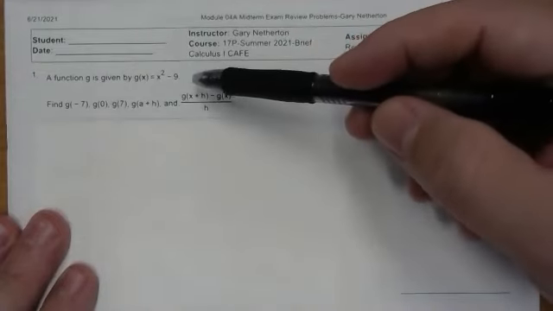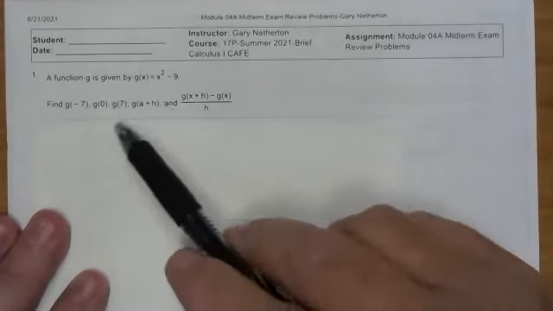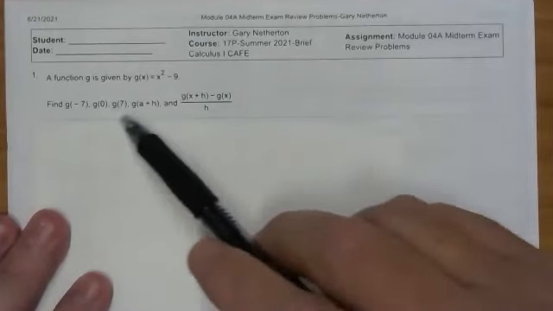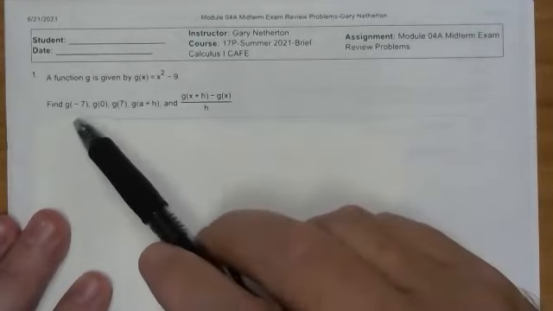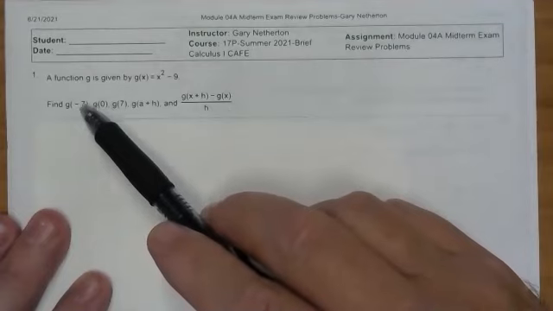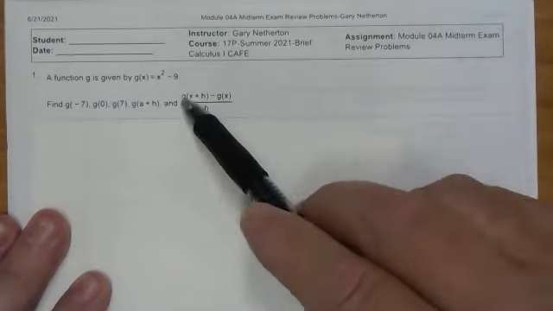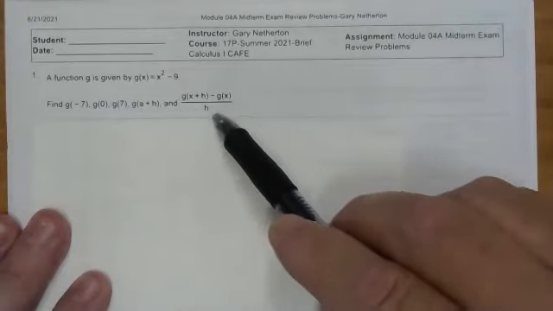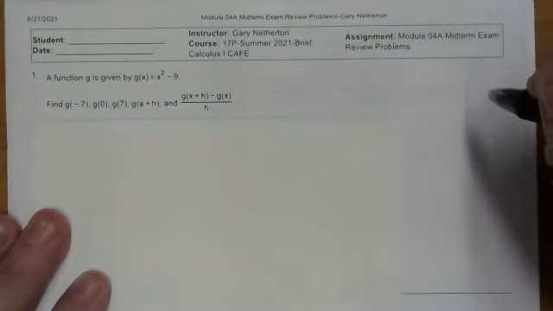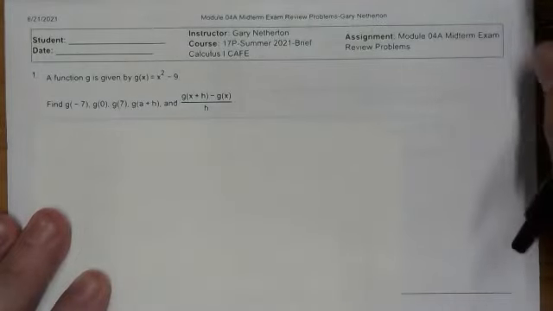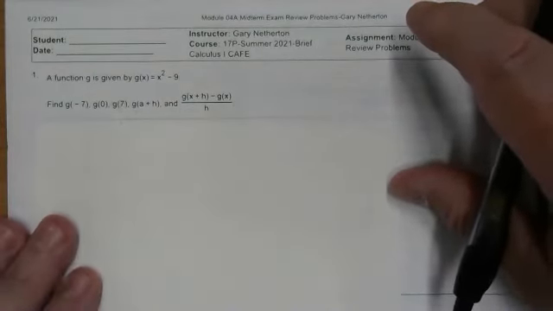So here we're given this function g of x equals x squared minus 9, and they asked us to find a bunch of, this is really like what I call a function notation problem. It's really understanding functions. They want to find g of -7, g of 0, g of 7, g of a plus h, and then this thing here, which is actually called the difference quotient. It's something we use in calculus to find the derivative. So this is really more of a function notation problem, not really a calculus problem per se. So let's go ahead and do this.